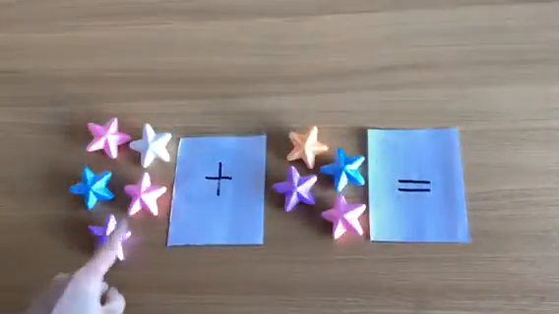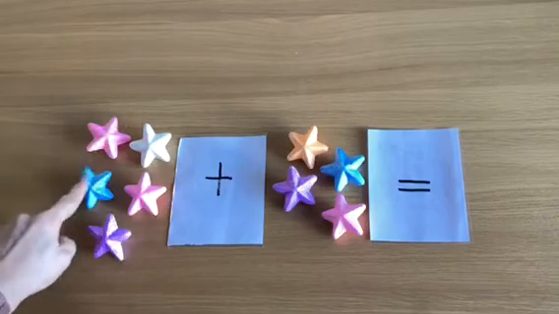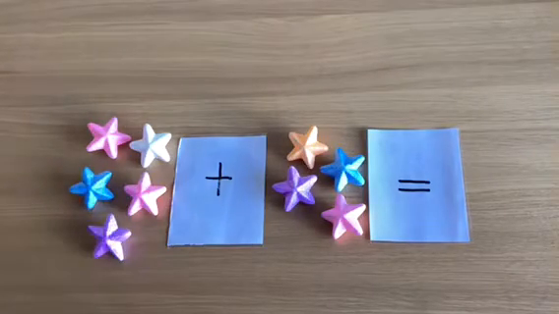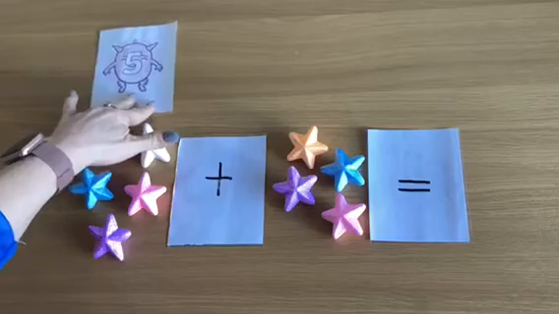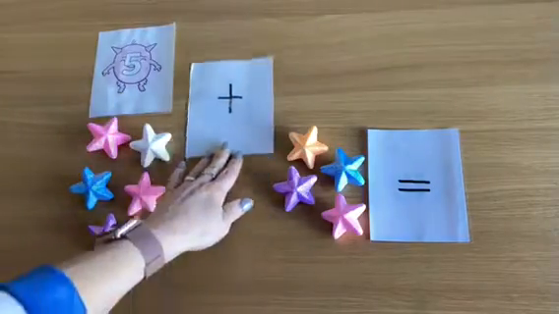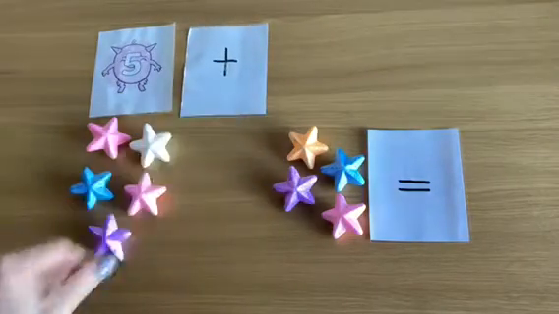So in this first group, we have 5. 1, 2, 3, 4, 5. I'm going to put my number 5 flashcard there. Let's move my addition symbol up to here.